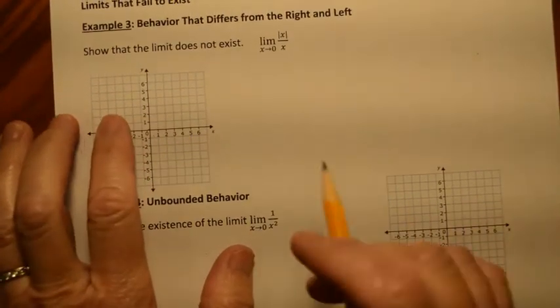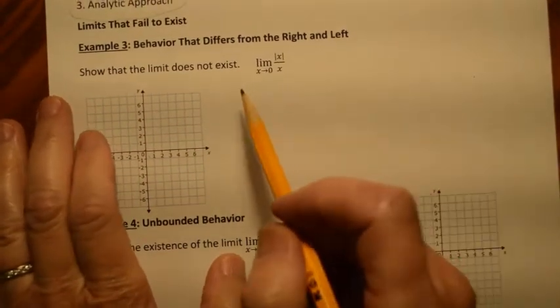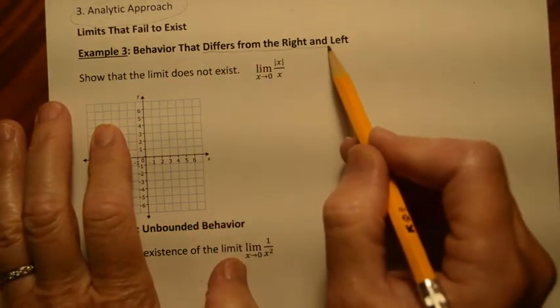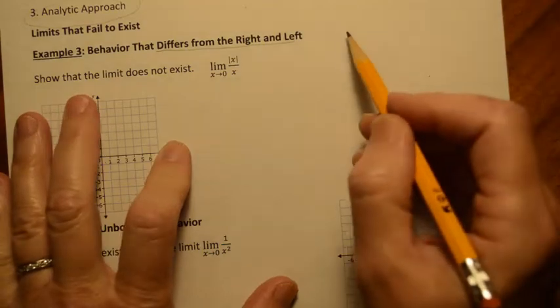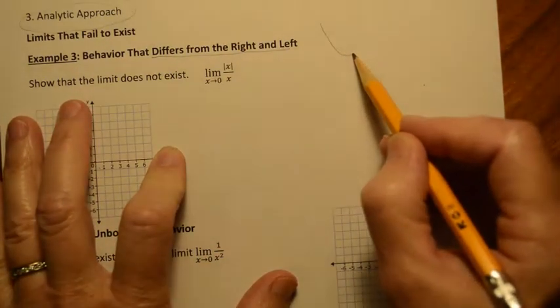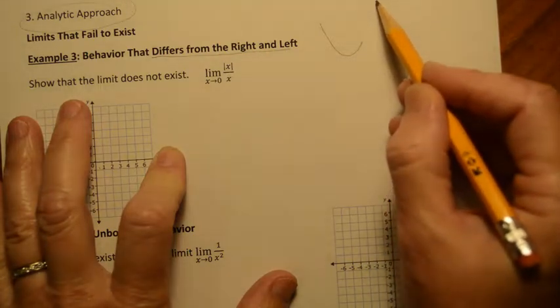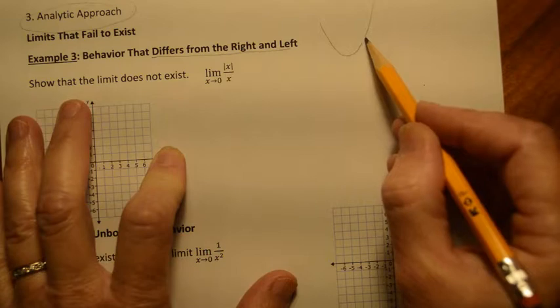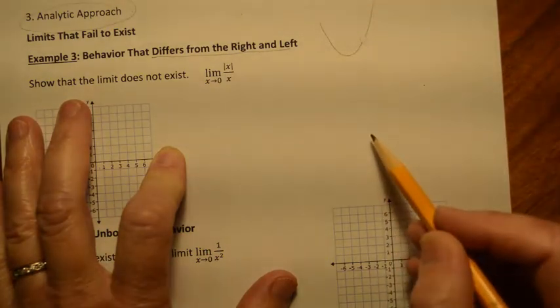All right, so the first way that a limit would fail to exist is if the graph looks different as we come in from the left and the right. So again, we've seen 3 examples where as we approach something from this direction, the graph is doing one thing. As we approach it from another, it does something that leads it to the same point right here.